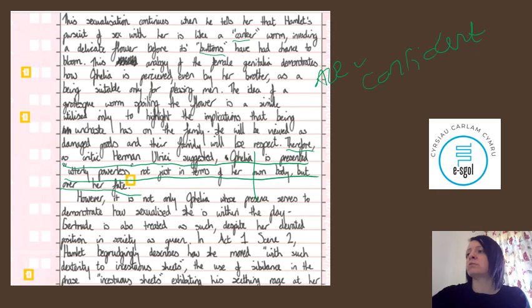However, it is not only Ophelia whose presence serves to demonstrate how sexualized she is within the play. Gertrude is also treated as such, despite her elevated position in society as queen. In Act 1, Scene 2, so real focus, real awareness, okay?